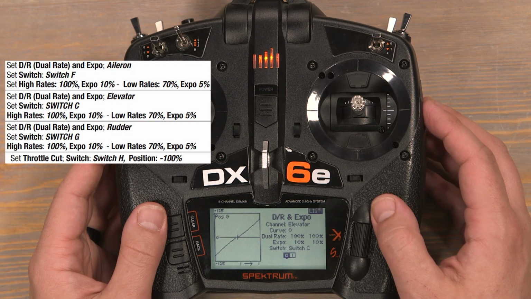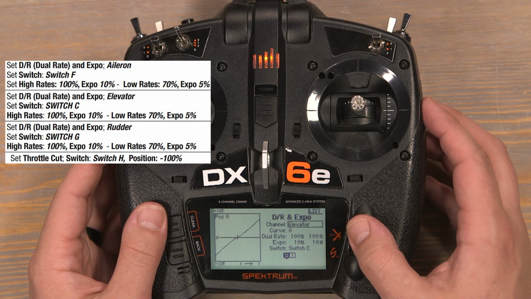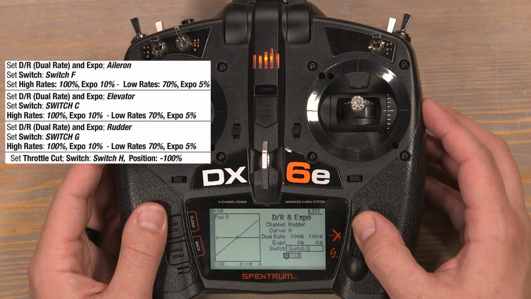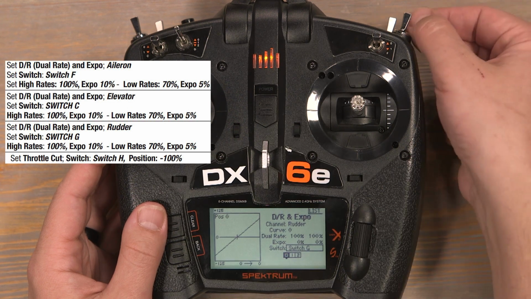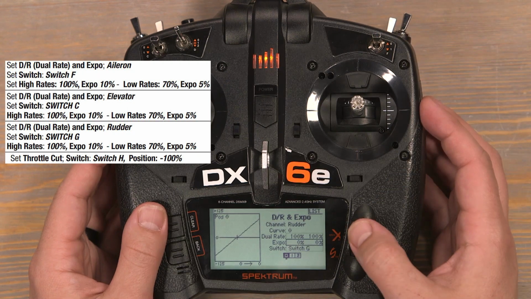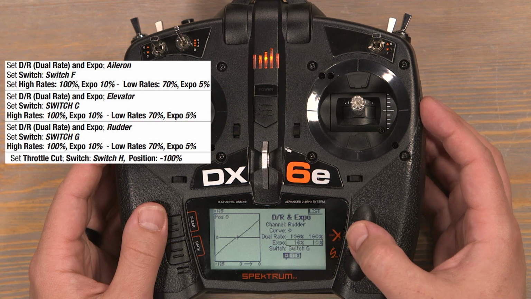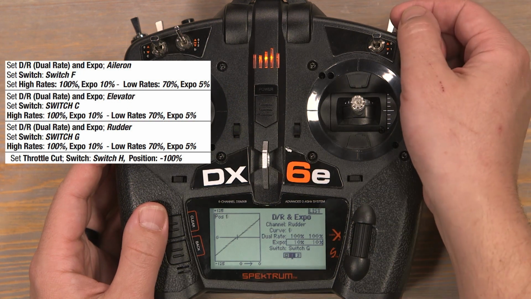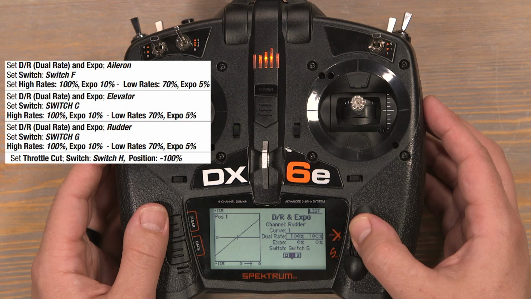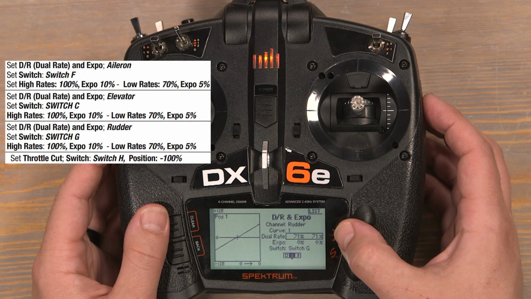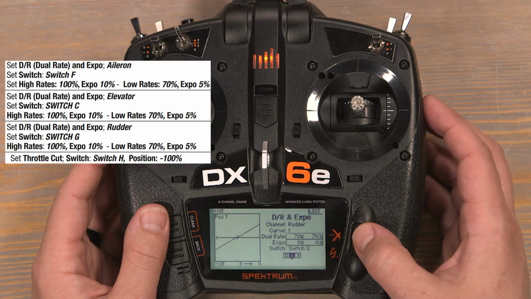And now we'll set the rudder channel. Select the switch. Switch G. 0 position, 100%. Expo 10%. Flip to 1, the low rate position, and set the dual rate to 70. And the expo to 5%.